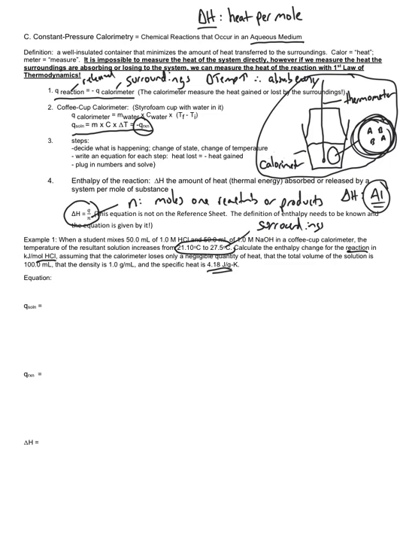Okay? All right, so to calculate the Q of the solution, again, the solution is the surroundings. It's going to be MC delta T. Now, they tell us that the solution has a total volume of 100 milliliters.